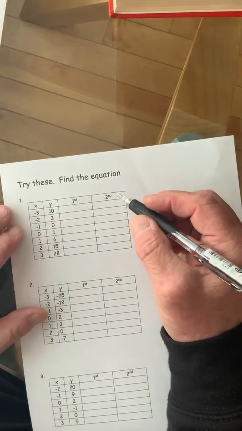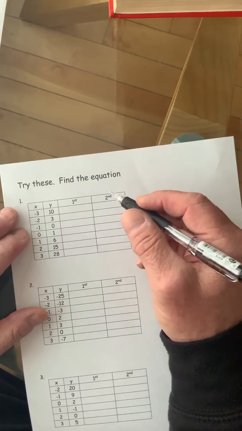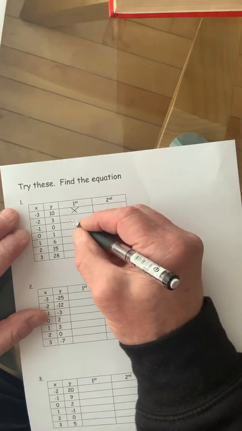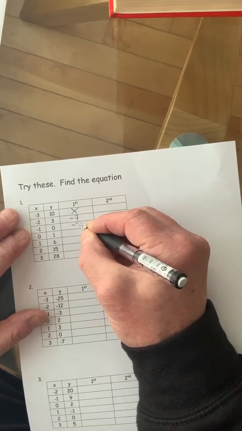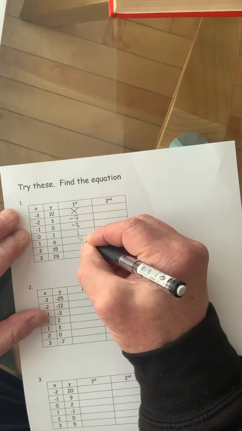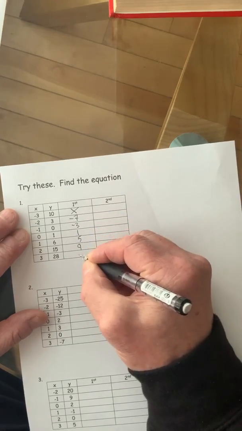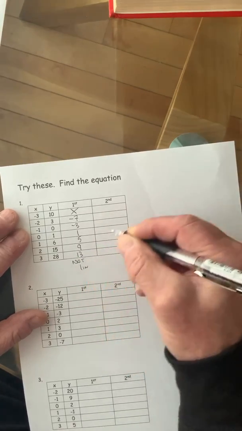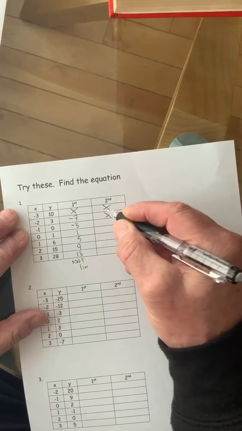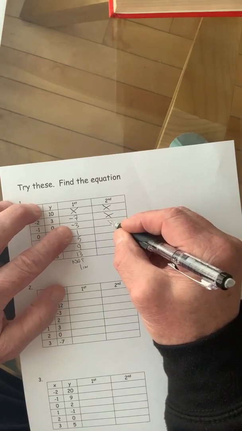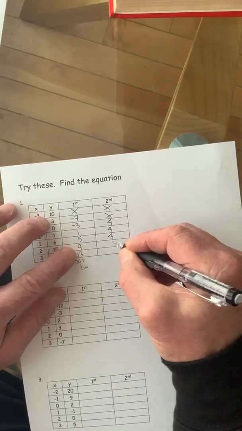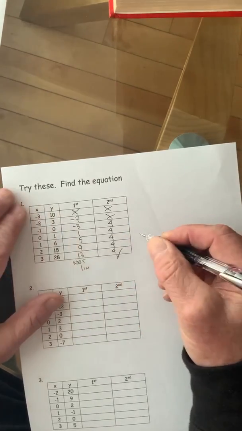All right. First difference, scratch that out. -7, -3, 1, 5, 9, 13. Not linear. Scratch 2 boxes out. -3 minus a negative 7 is 4. 4, 4, 4, 4. Great.